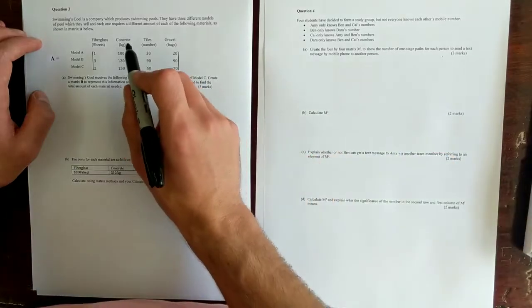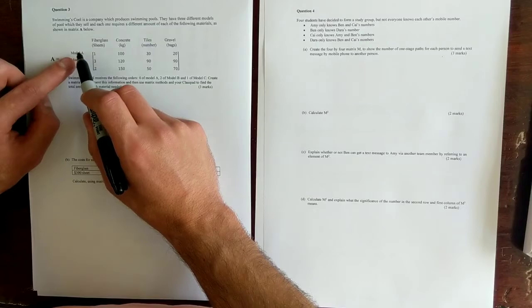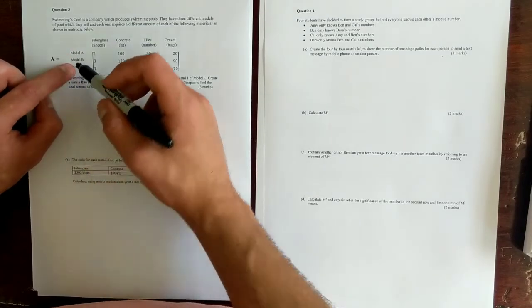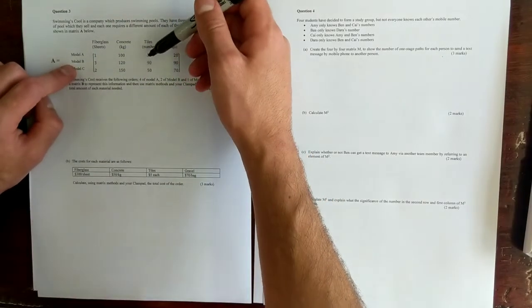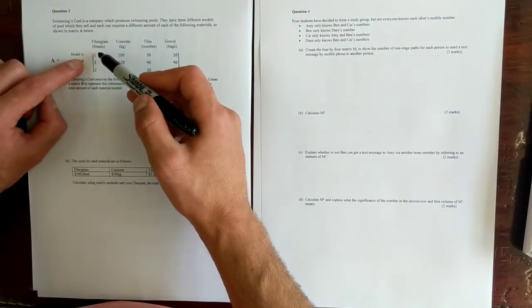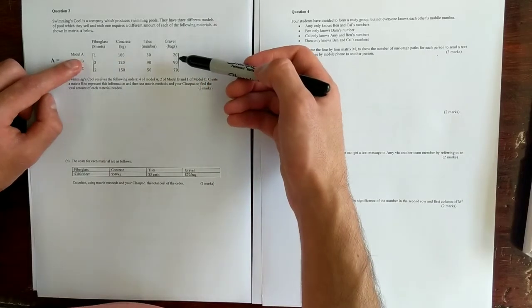So let's just make sure we understand what's going on in this matrix here. We've got 3 different models of swimming pool, model A, B, C, and then each one of these columns tells me how much of that specific material each of those models need. So for example, model A needs 1 sheet of fiberglass, 100 kilos of concrete, 30 tiles, and 20 bags of gravel.